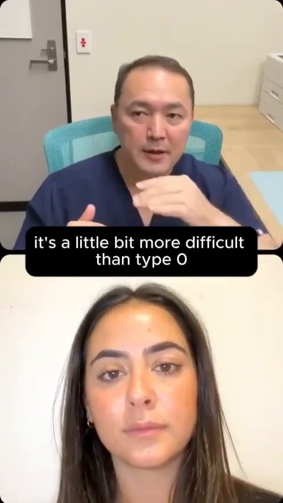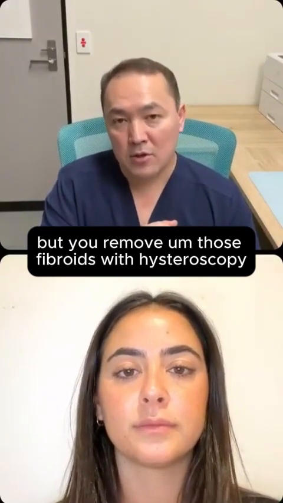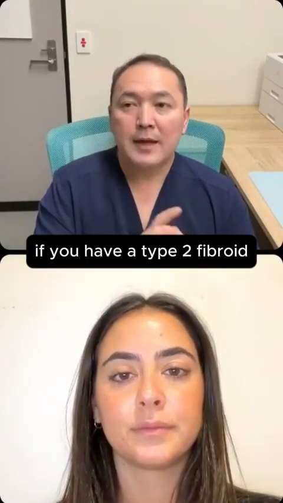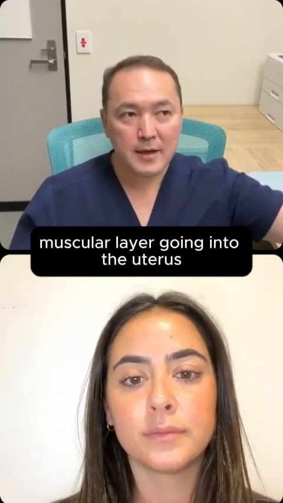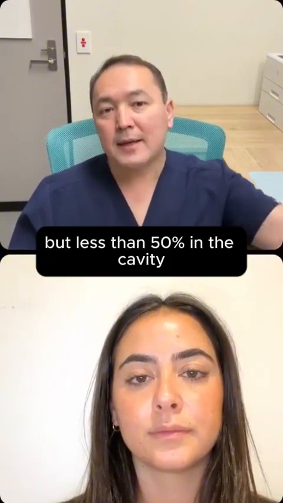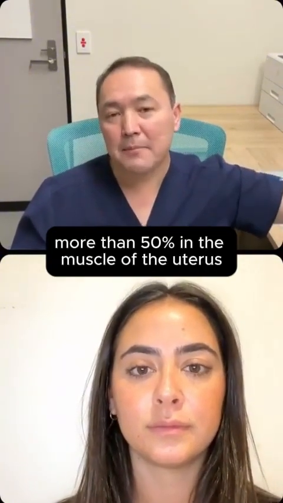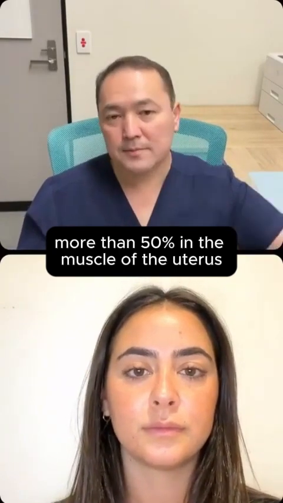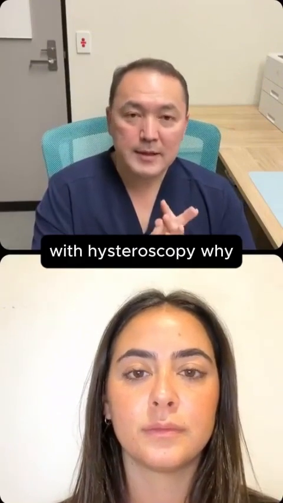It's a little bit more difficult than type 0, but you remove those fibroids hysteroscopically. If you have a type 2 fibroid, again, a fibroid growing from the muscle layer wall, going into the uterus, but less than 50% in the cavity, more than 50% in the muscle of the uterus, those fibroids should not be removed with hysteroscopy.